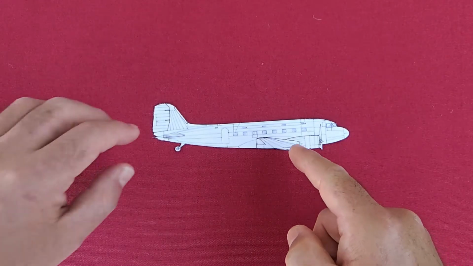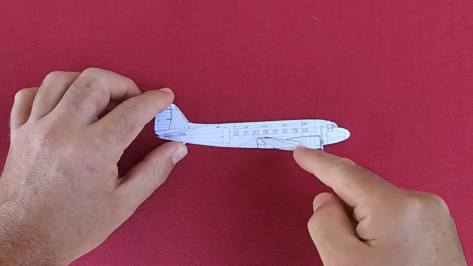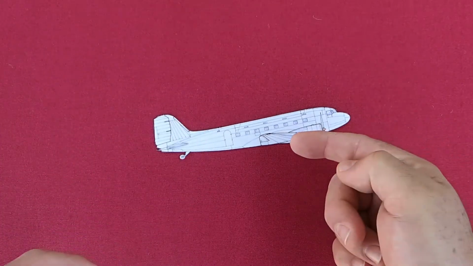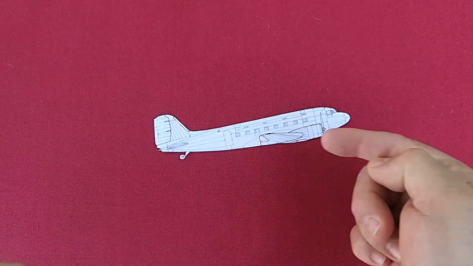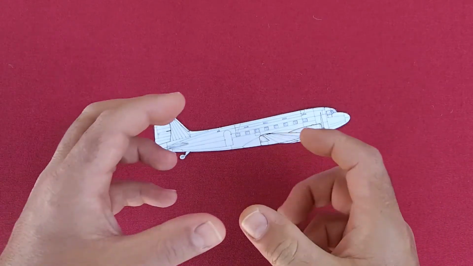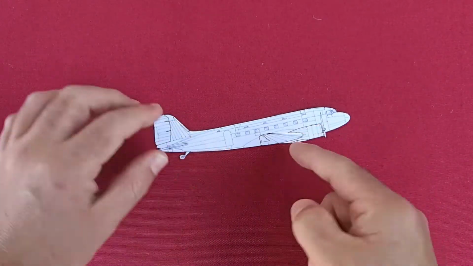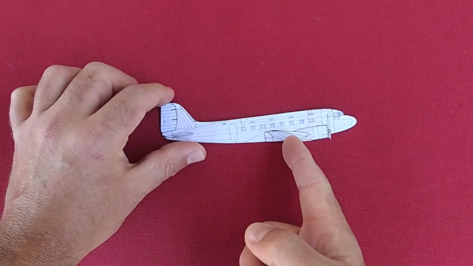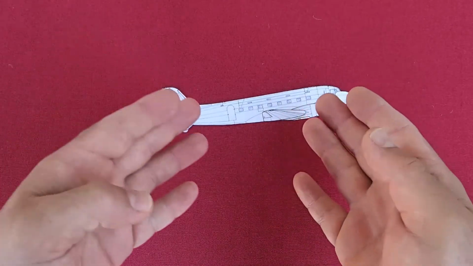Planes fly by having the wings divert a certain amount of air, a certain mass of air downwards. Pushing that mass of air downwards, as long as that mass of air is equal to the weight of the airplane, shoving the air downwards will support the weight of the airplane upwards, therefore flying.